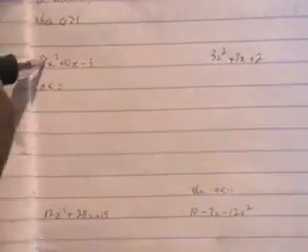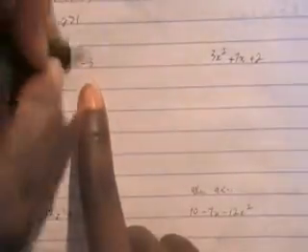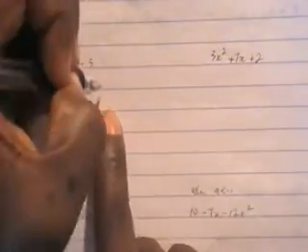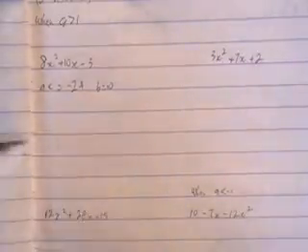Let's go to when a is greater than 1. When a is greater than 1, again, you have to do AC. AC is 8 times minus 3, which will give you minus 24. And our b is equal to 10. So give me two factors. When you multiply them, you'll get minus 24, and then when you add or subtract them, you'll get 10.